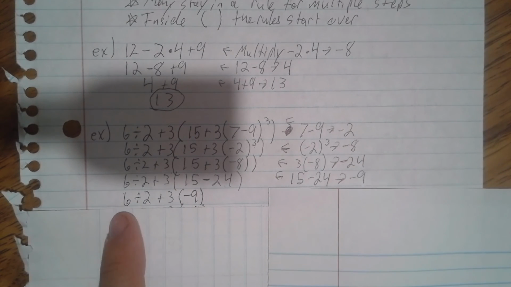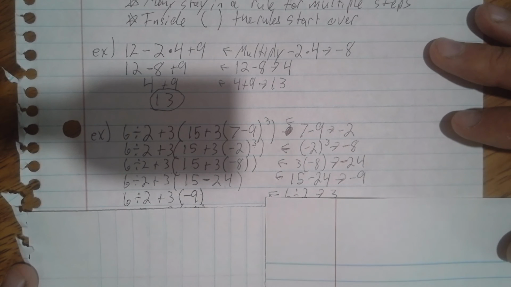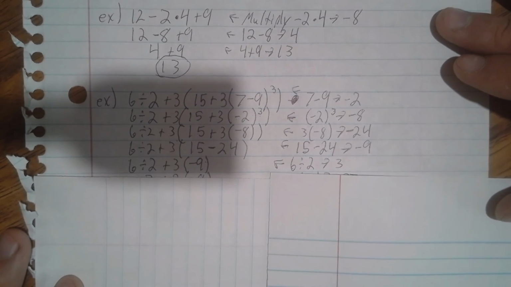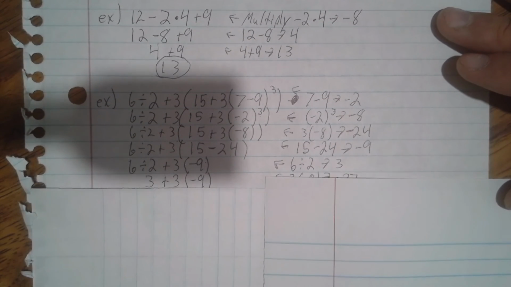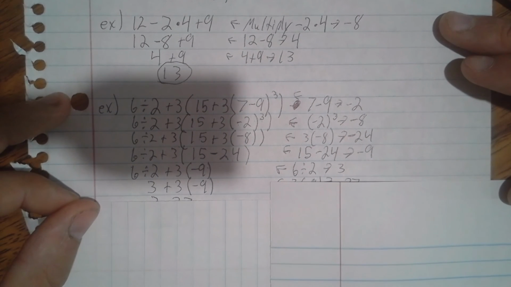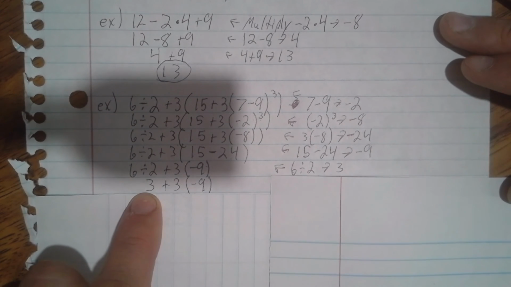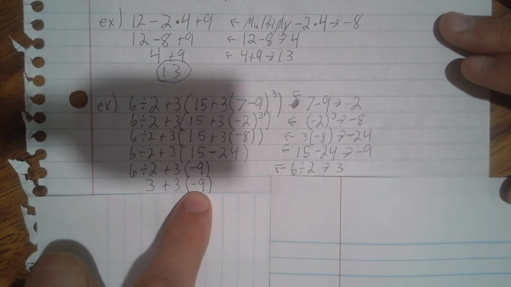So we go left to right, and we have a division, 6 divided by 2. So we do 6 divided by 2 to get 3. We rewrite everything, except instead of a 6 divided by 2, we have 3. So 6 divided by 2 becomes 3, plus 3 minus 9 drop down.